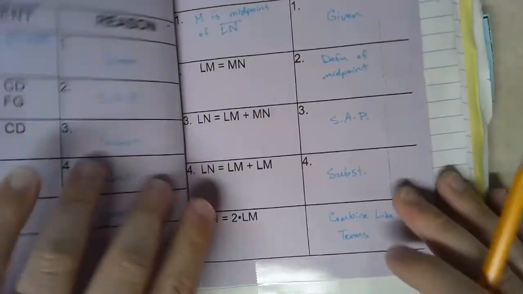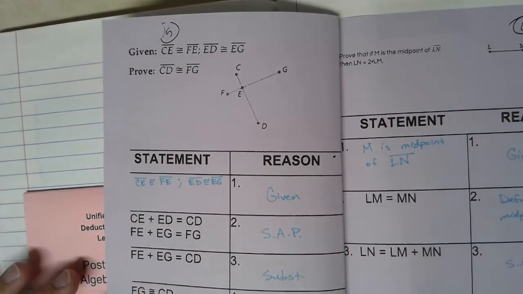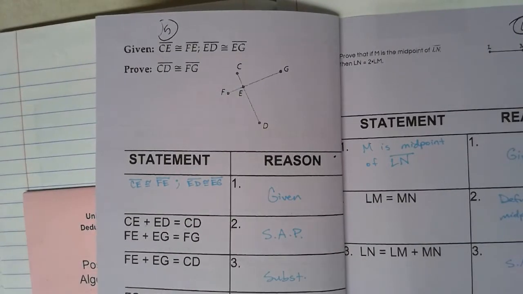Okay, let's look at page 5. The good thing about these proofs is that a lot of them will start to follow the same pattern. So once we get a couple of them under our belt, we can go through them a lot quicker.